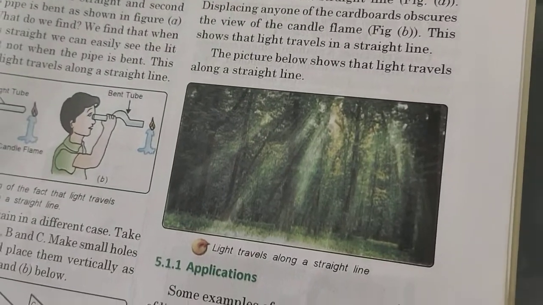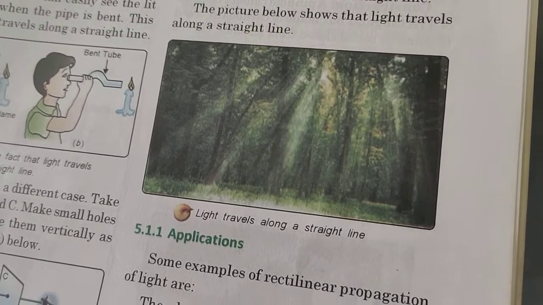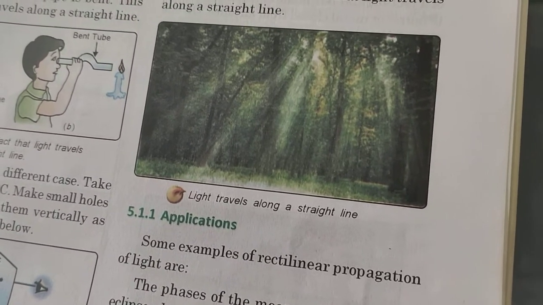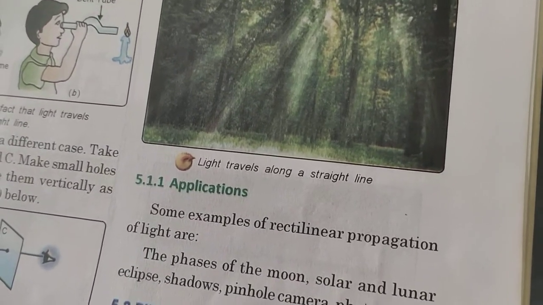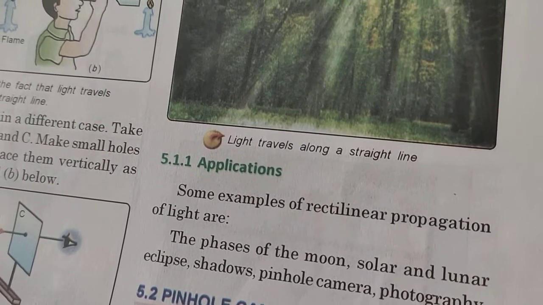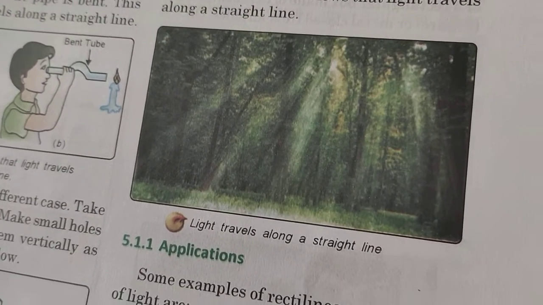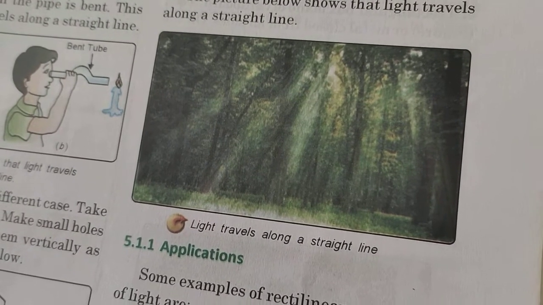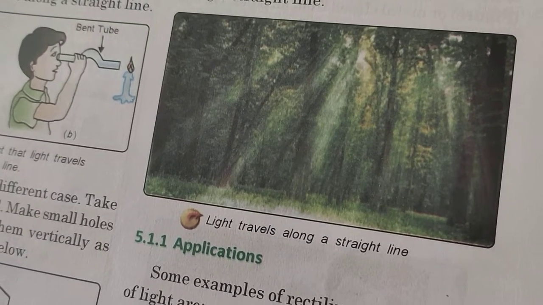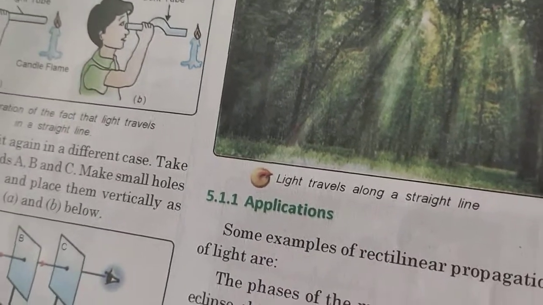Also, not only in this picture, even in your house, early in the morning when the sun rays come into your house from the ventilators or from the window, you might have seen the dust particles in the sun, and through these dust particles you will see that the rays of the sun come in a straight line. In this forest, through the woods, through the trees, can you see rays of sun coming in between the gaps where the leaves are? From there also light of the sun is coming in a straight line path. So all these prove that light travels in a straight line path.